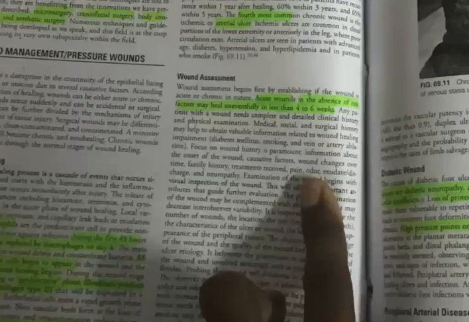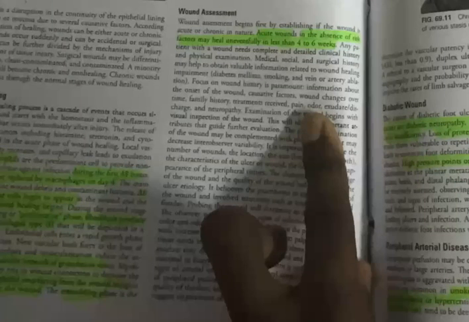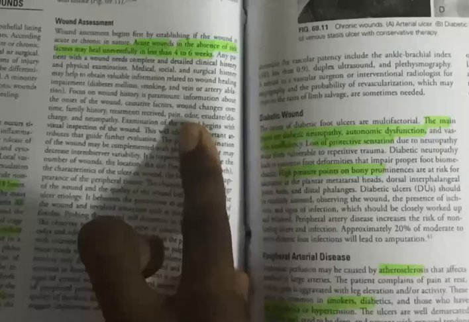So next is wound assessment. They have given a description of acute wound. Acute wound is in the absence of risk factors, and may heal uneventfully in less than 4 to 6 weeks. So if it heals before 4 to 6 weeks without any complication, it is acute wound. If it is not healing for more than 4 to 6 weeks, it is chronic wound. Other things in this paragraph, they have only given the physical examination and no specific MCQ points.